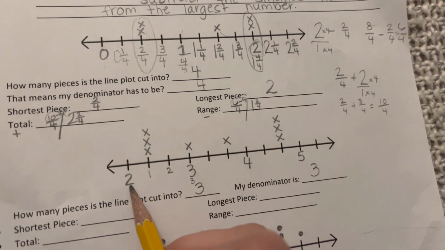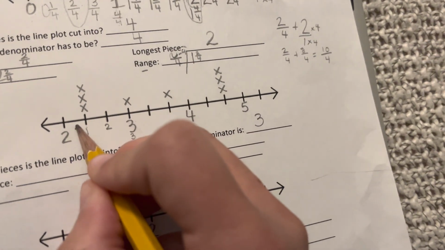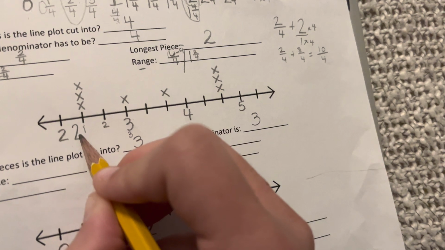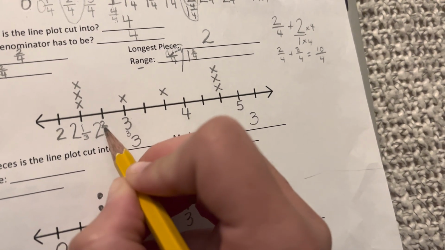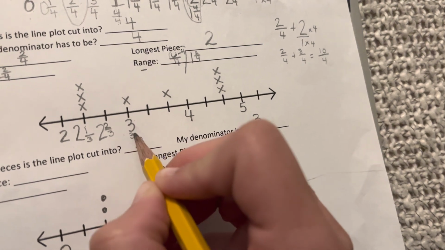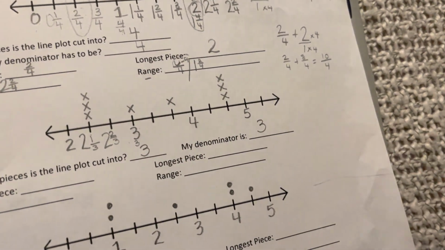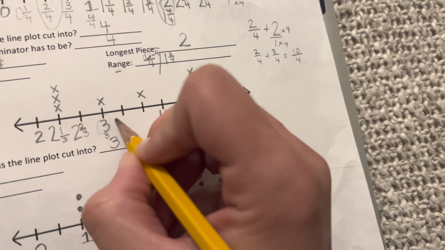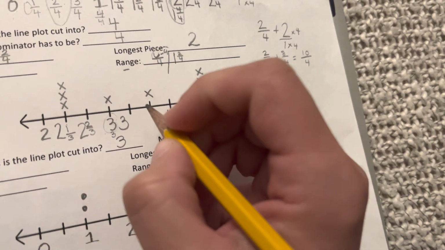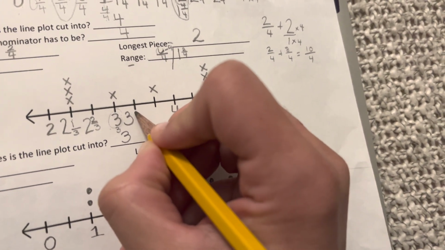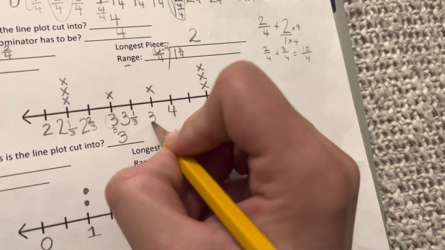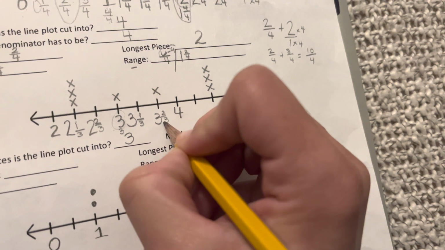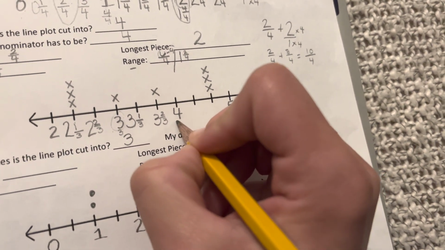Because this is not 0, this is 2. That means that every number after it is 2, and that would be 1/3. That's 2 and 2/3. This is 2 and 3/3, but that's the same thing as 3. Because this whole number is 3, everything after it has a whole number of 3. But you start counting over. So that's 3 and 1/3.